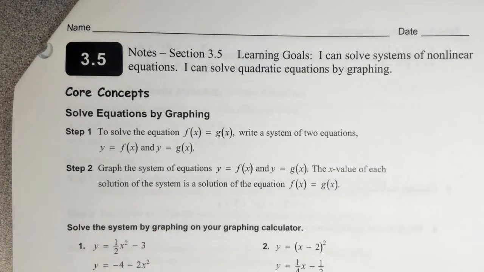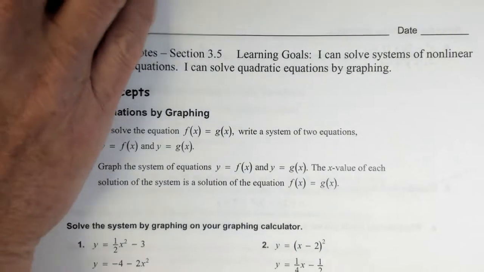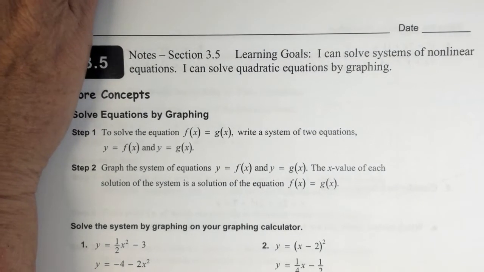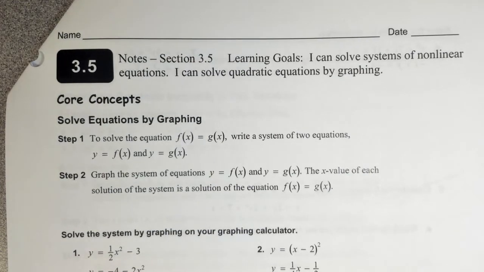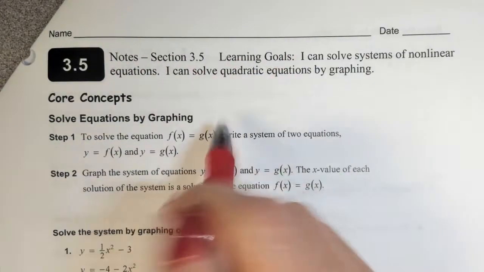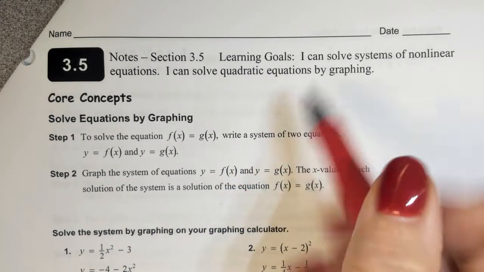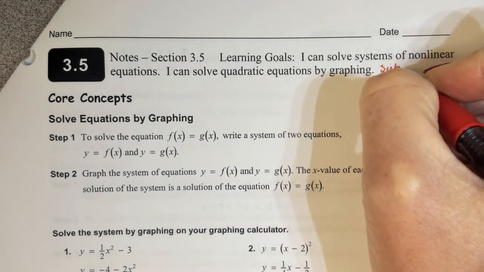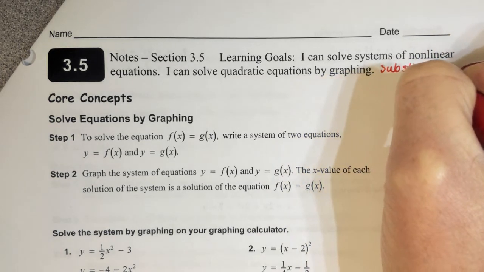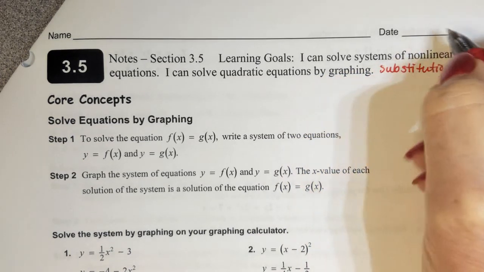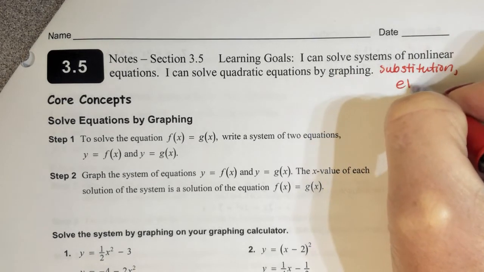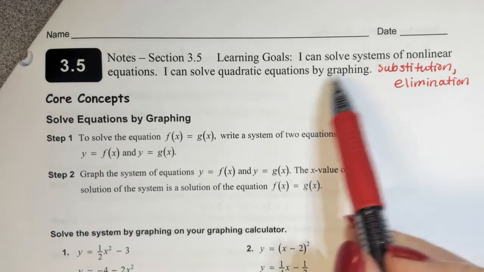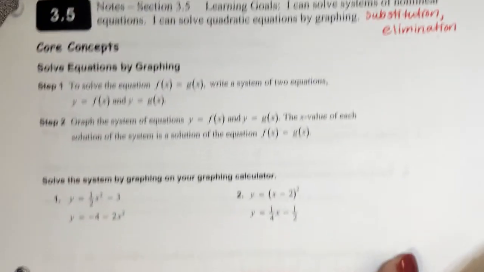Right, guys, so we are taking a look at notes for section 3.5. Our learning goal is that we can solve systems of nonlinear equations. We want to be able to solve these systems by three different methods. One is by graphing, one is going to be by substitution, and the last way we're going to do the solving is by elimination. So we've got these three methods that we can use.